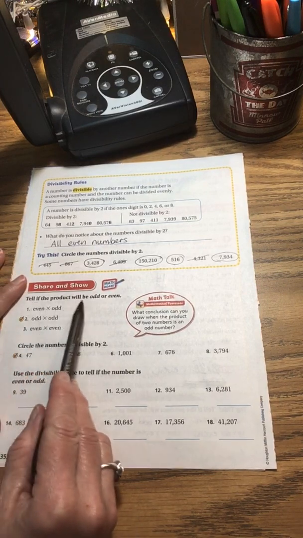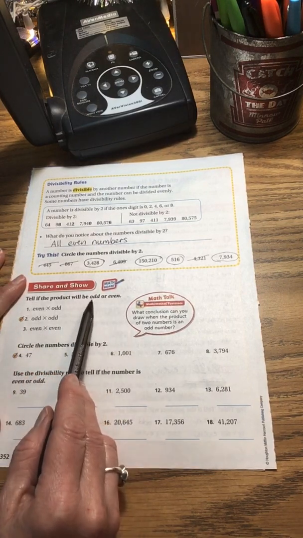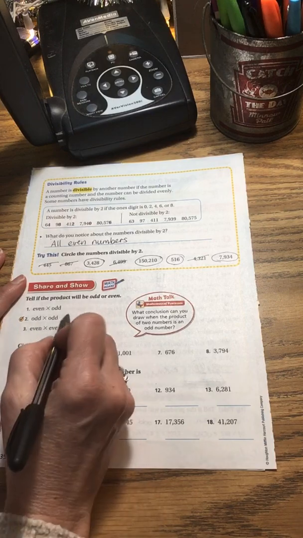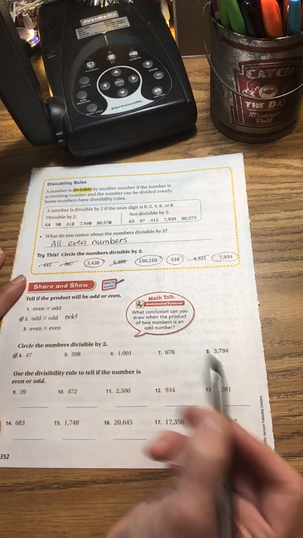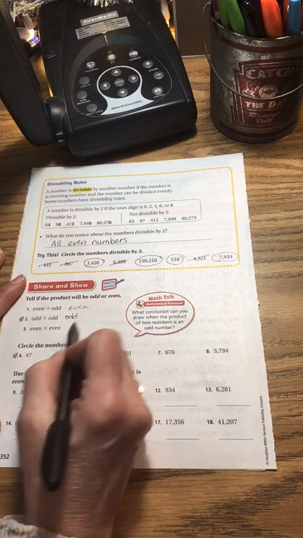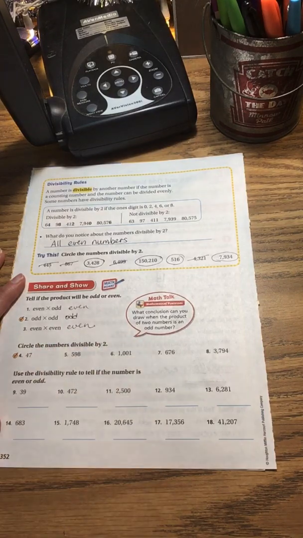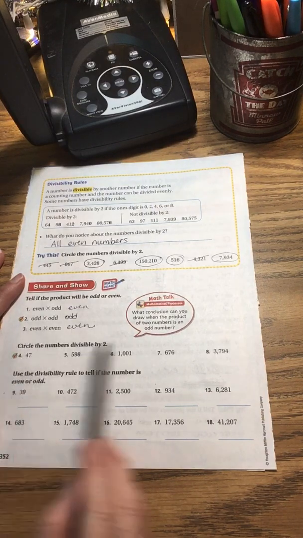Okay, tell if the product will be odd or even. Remember, the only time it's odd is when it's odd times an odd. Every other time, it is even. Even. Circle the numbers divisible by 2. Okay, I want you to do the rest of this.